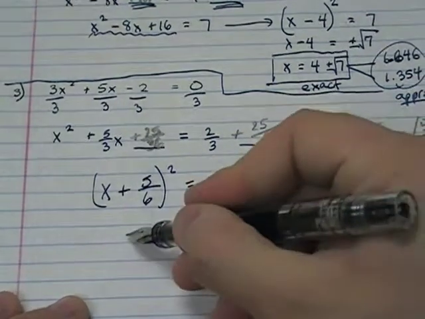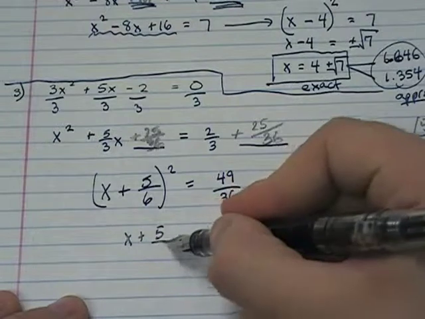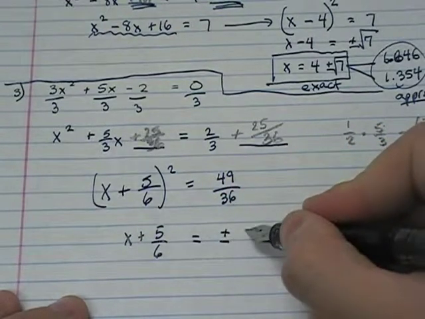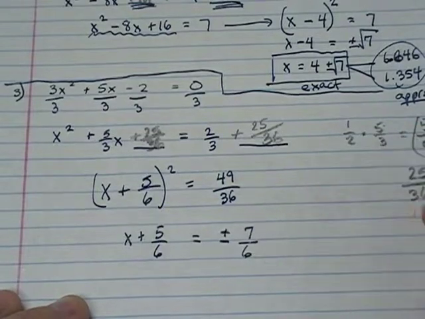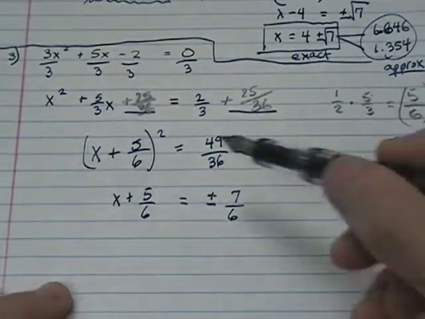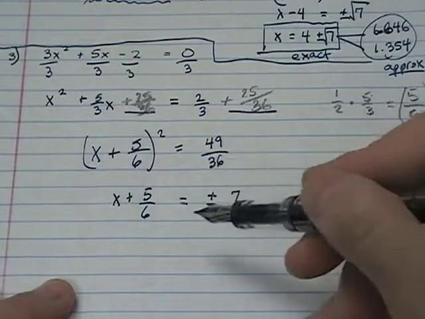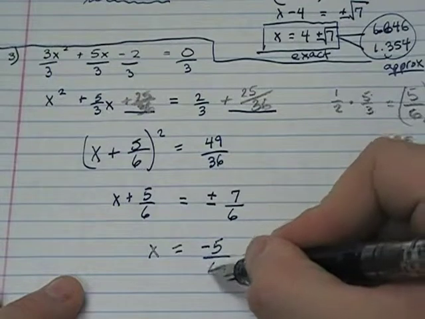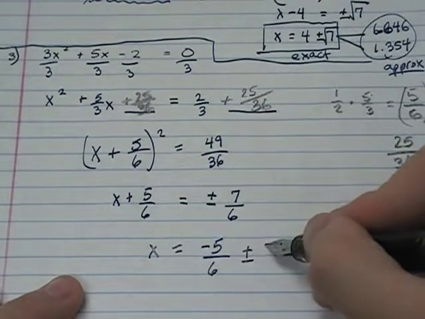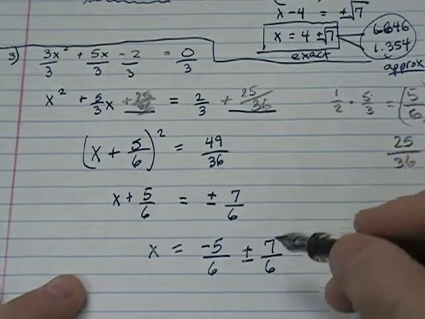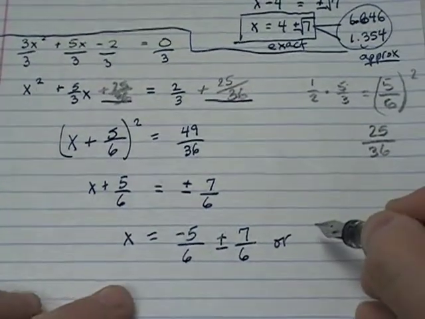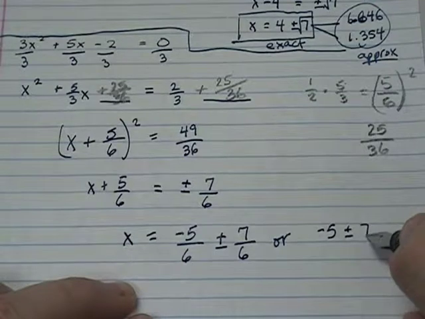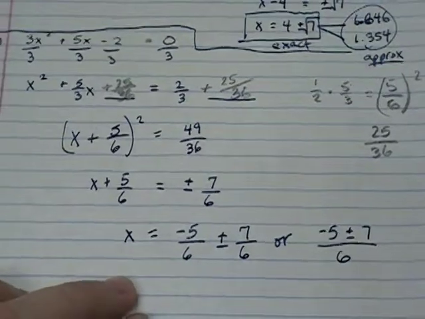The square root of the left-hand side is x plus 5/6. The square root of the right-hand side is plus or minus 7 over 6. So then what? Subtract 5/6 from both sides. You get x equals negative 5/6 plus or minus 7/6. Or you could write it this way, which is negative 5 plus or minus 7 over 6.